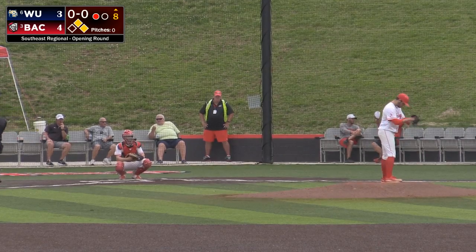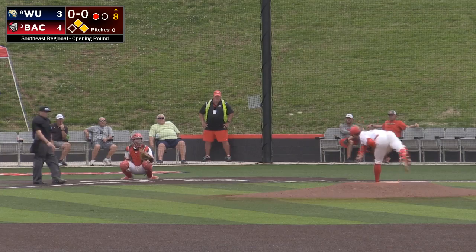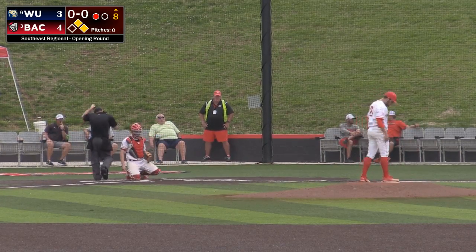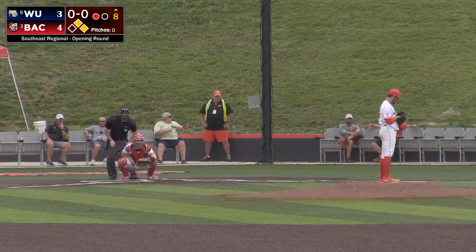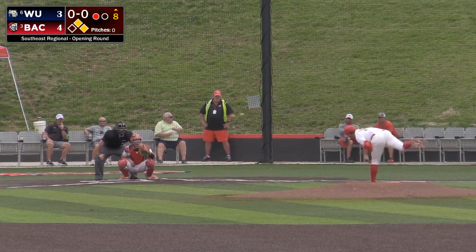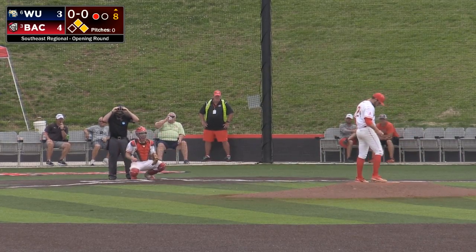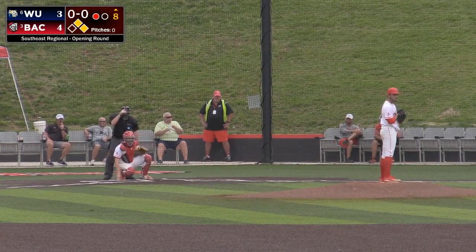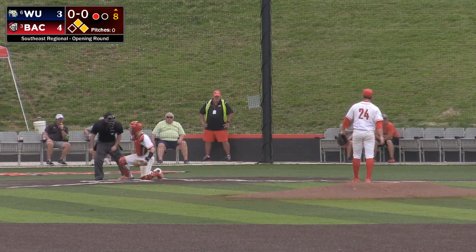Well, let's check the numbers on Macphail real quick. He'll come in with a 1.69 ERA, 1 win, no losses. This will be his 11th appearance. Has started 1 game, though. And through 16 innings, he's allowed 8 hits, 4 runs, 3 of those earned. Walked 10, struck out 24. And I'm sorry, I was reading the wrong column last time.